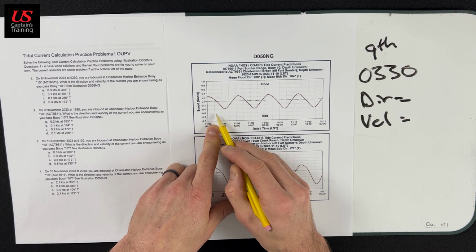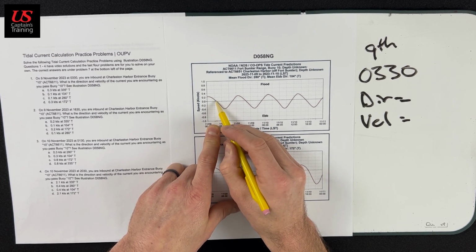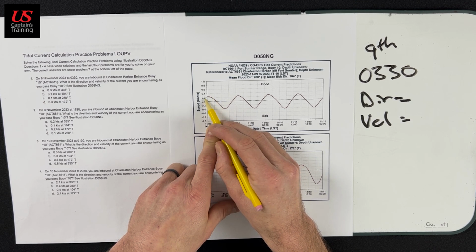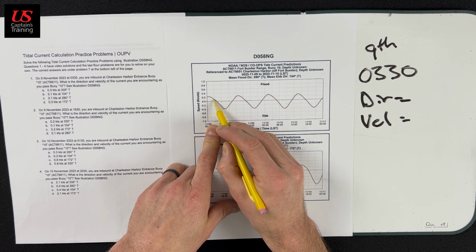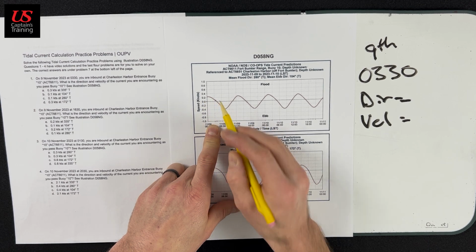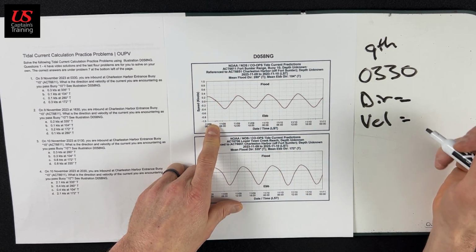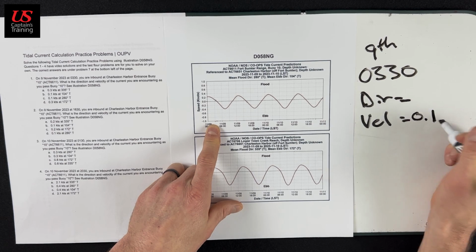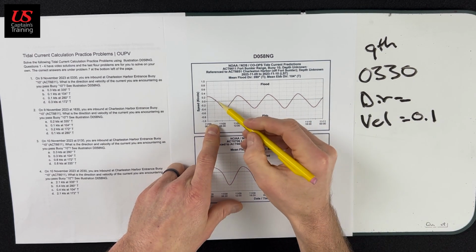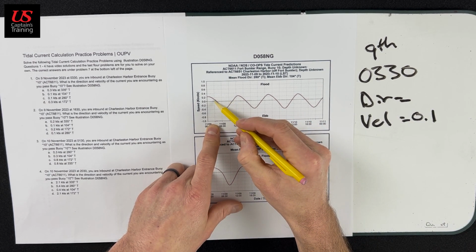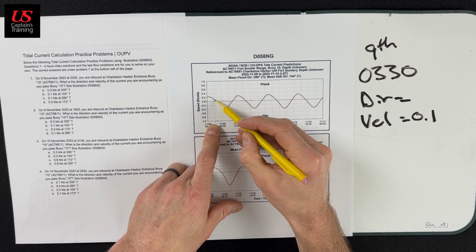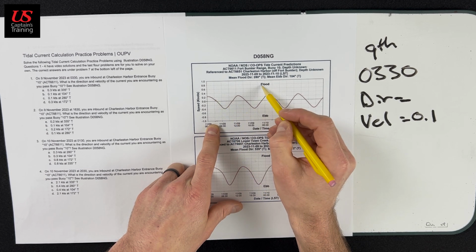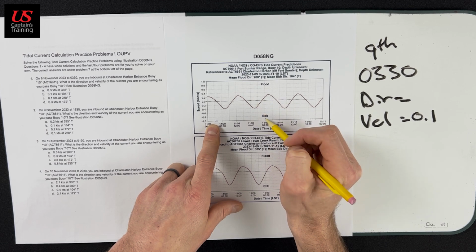And if we follow it up, we hit just right up in here. We're just above that dotted line, and we're pretty much between 0.2 and 0.0. So if we're between these, we're going to call it 0.1. So the velocity or the speed is 0.1. And it happens to be above. This line is basically slack water where it's 0. And we're above it, so we're in the flood. Above this line is flood, below this line is ebb.